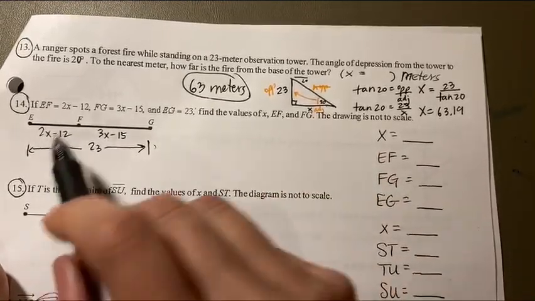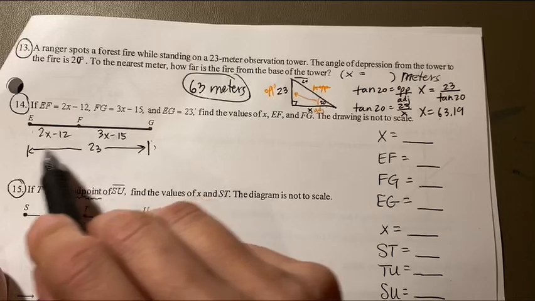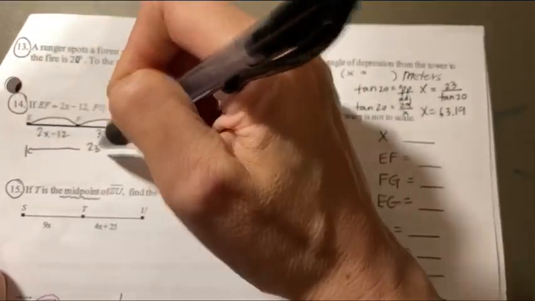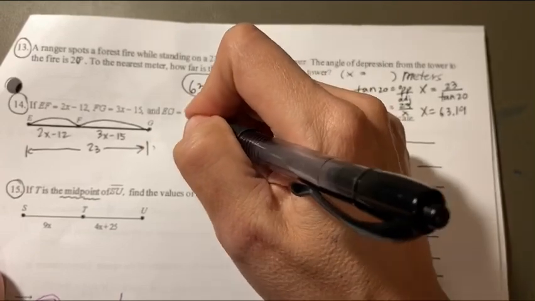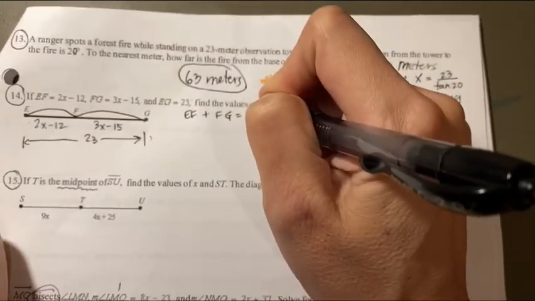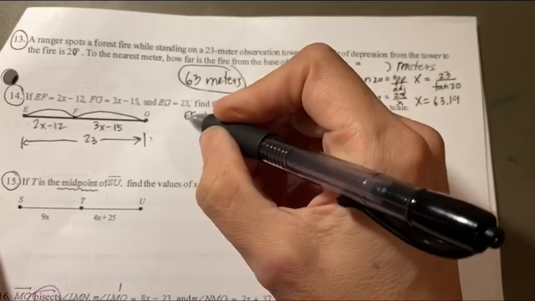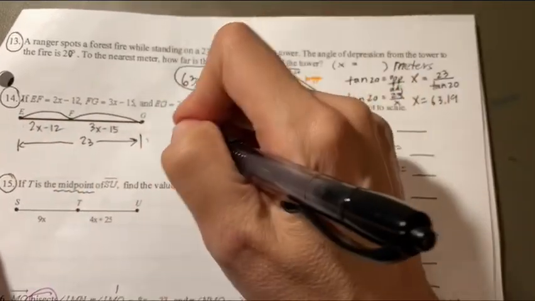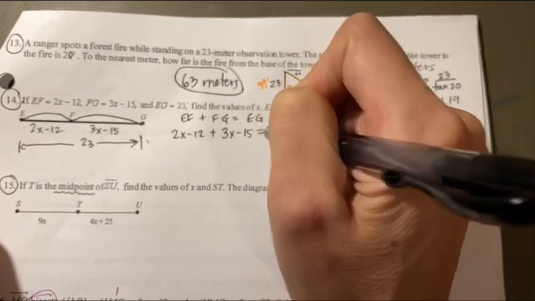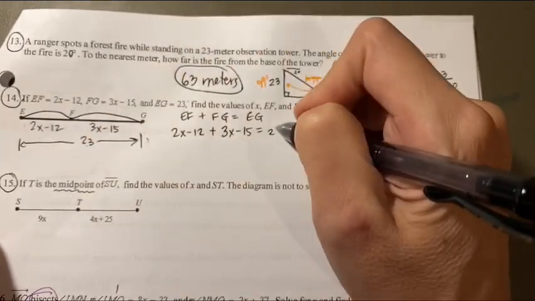Now let's solve. So these don't look equal, and that's not what it says. It says this thing and this thing together combine to make 23. So this EF plus FG should combine to make the whole thing EG. So EF, the 2x minus the 12, plus 3x minus the 15 should combine to make 23.